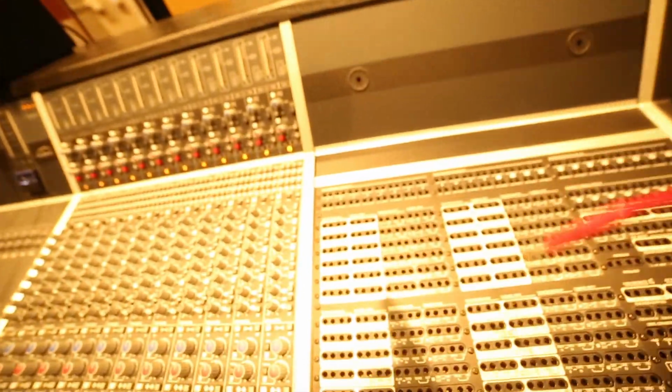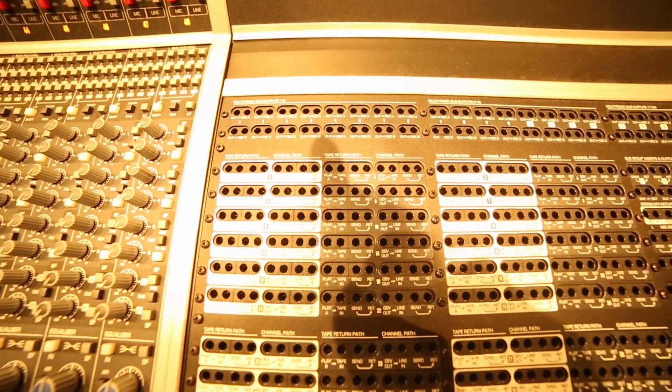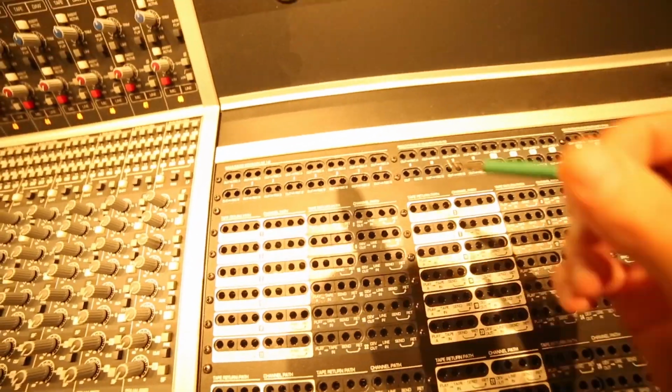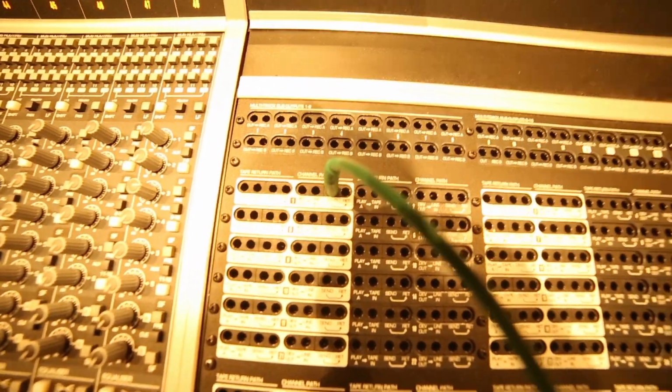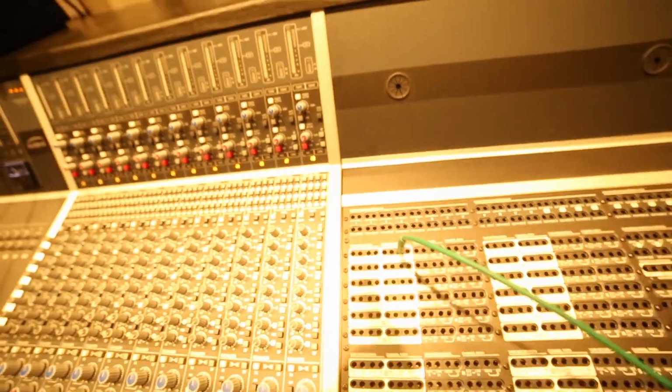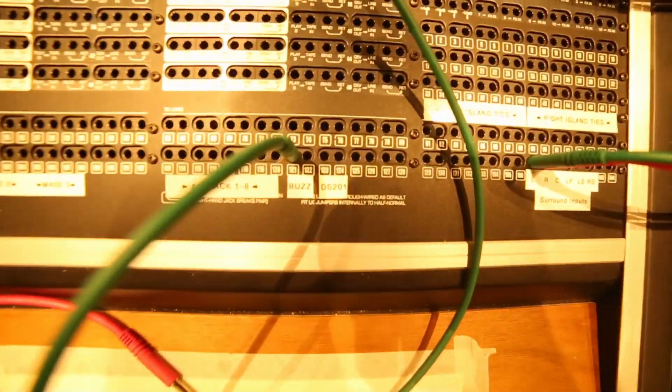So what I'm going to do is I'm just going to grab a couple of patch cables and let's patch in a compressor. So on the channel path where we're recording the vocal, I'm going to grab a green Bantam patch lead and go from the send, just there, send, and I'm going to patch this in to our Buzz audio compressor, just down here.